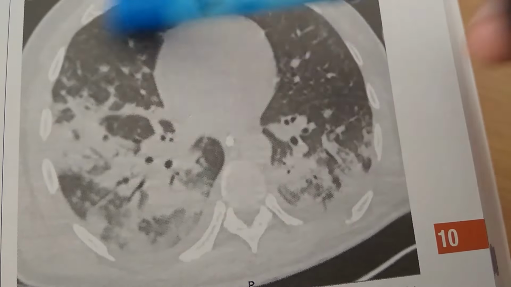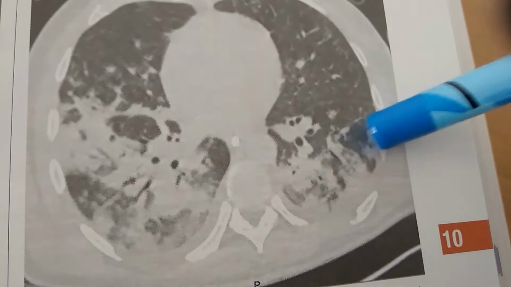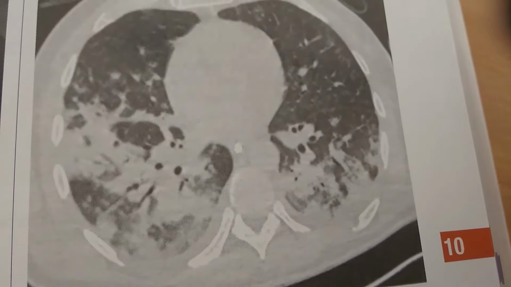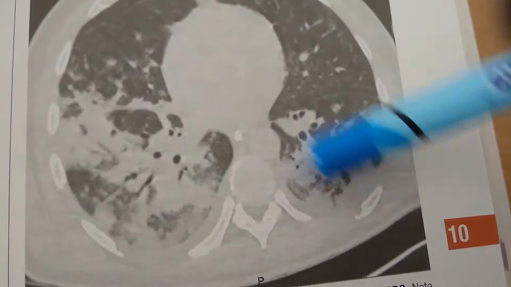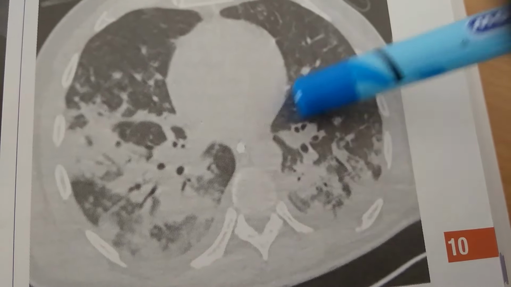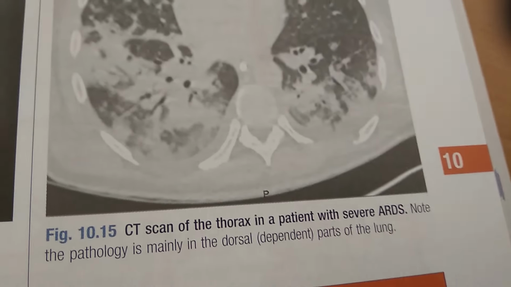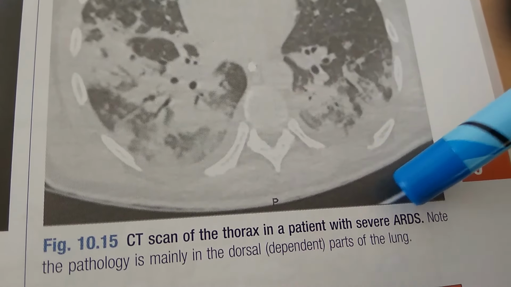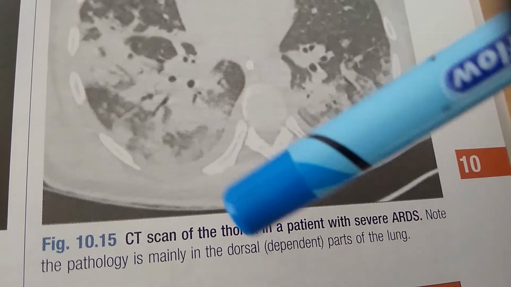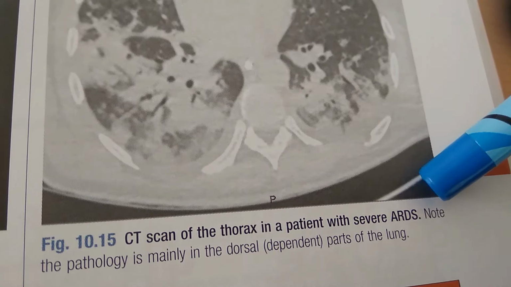So this is the lung field. If this is the bottom of the patient, that is the posterior part, you can see in the dependent part of the lung you can see some white patches. So what is this? Severe ARDS. So the dependent parts of the lung are affected.